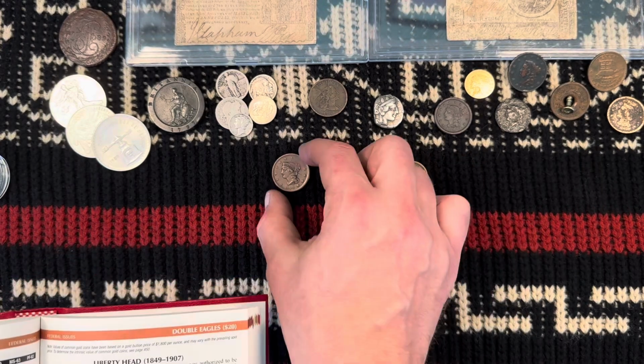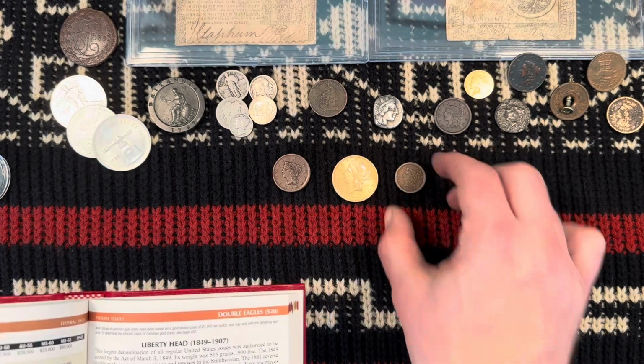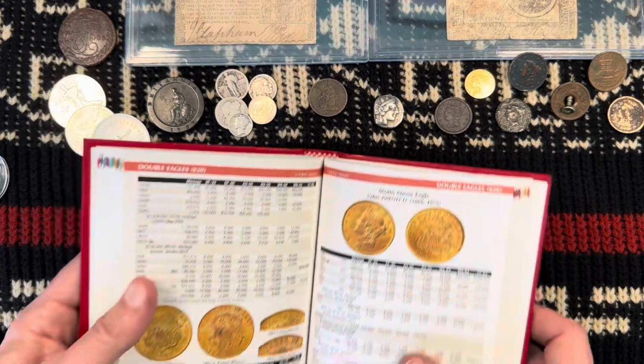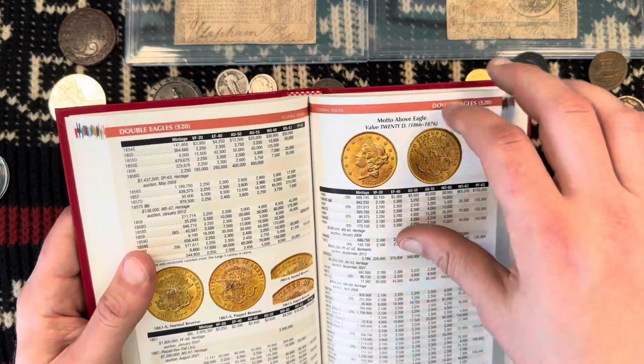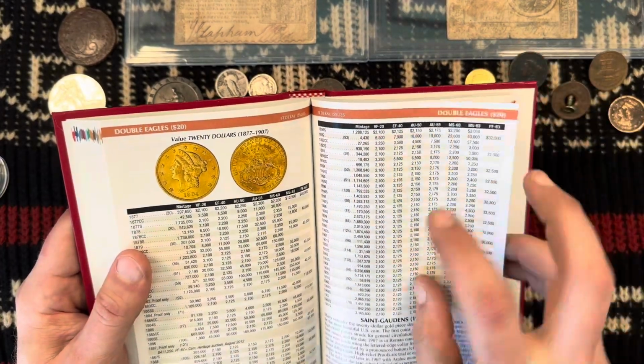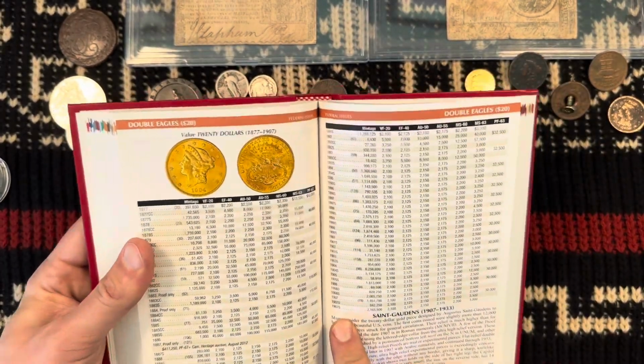But when we saw that our cents and half cents ended in 1857, the double eagle carried that design all the way through until 1907.